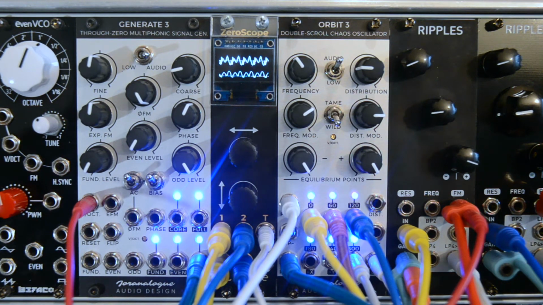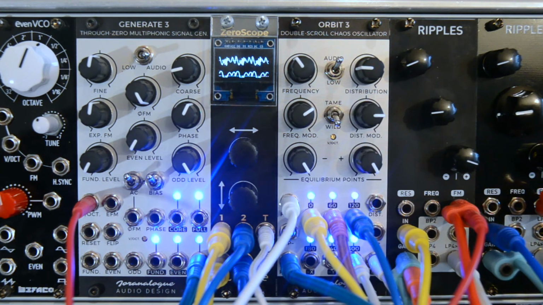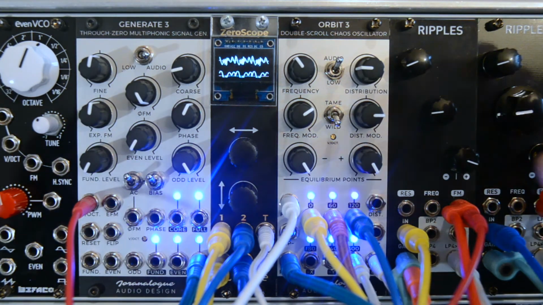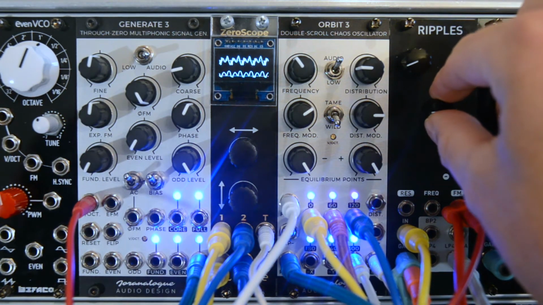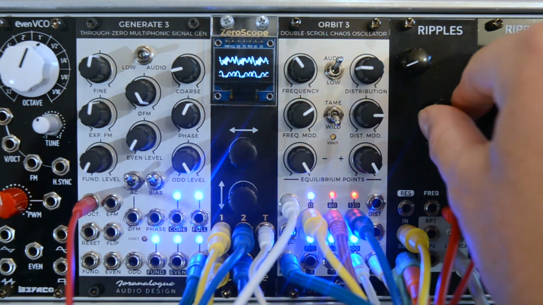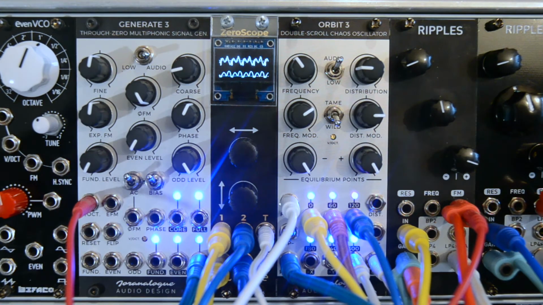The output of Generate 3 is not going into the mixer, so we're only listening to the outputs of Orbit 3. And you can hear how Orbit 3 syncs nicely.